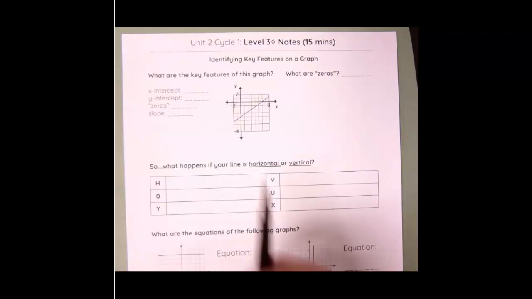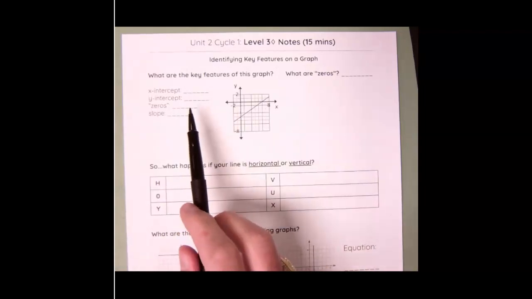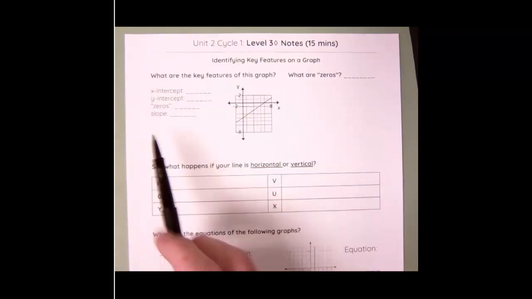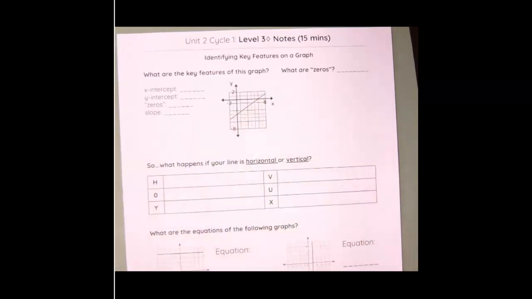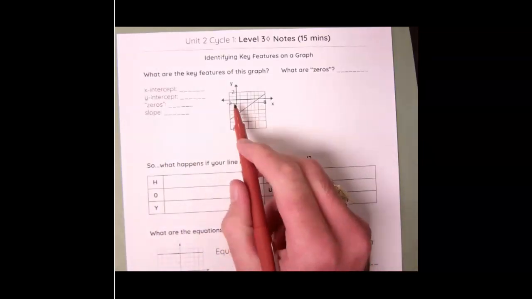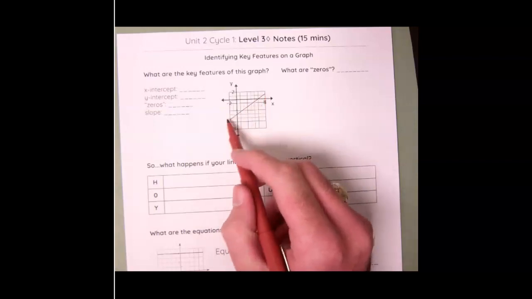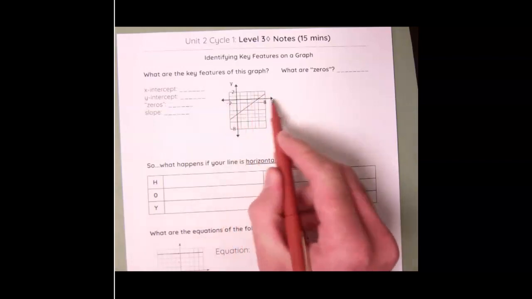As a review, these are things you should have already done in Level 1 and Level 2, but let's take a look at this graph and identify the key features in that graph. First of all, it asks us for the x-intercept. The x-intercept should be where the line here crosses the x-axis.